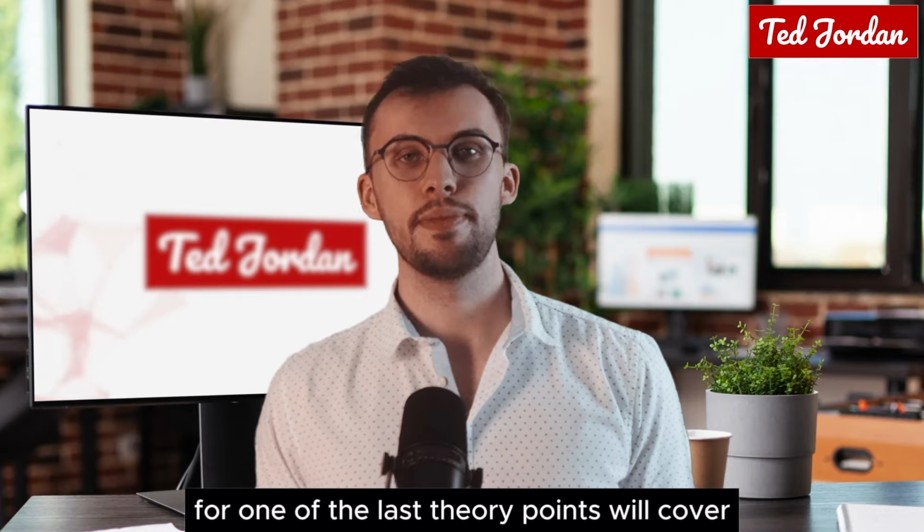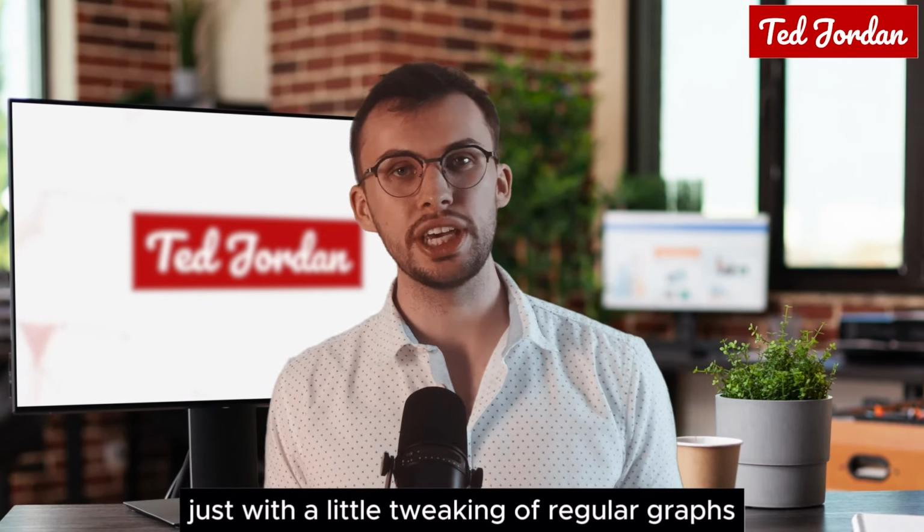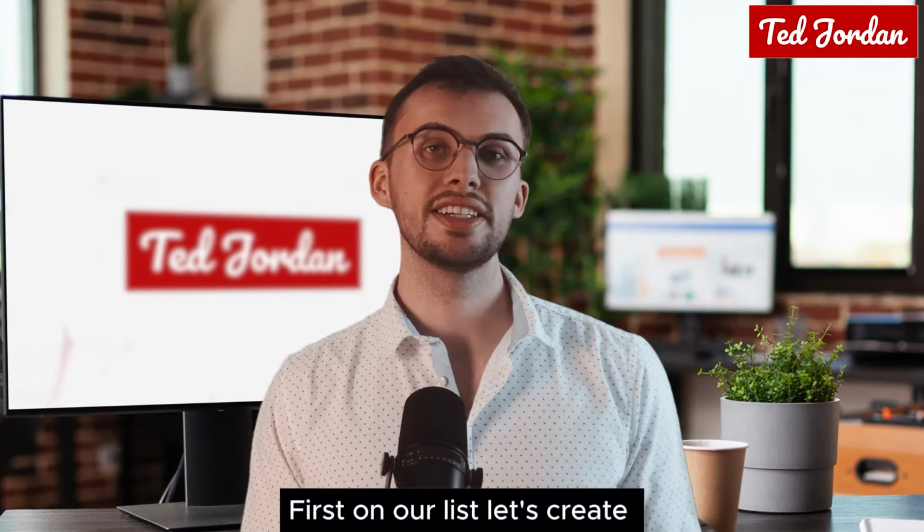For one of the last theory points we'll cover, let's see how we can create custom charts just with a little tweaking of regular graphs. First on our list, let's create a gauge chart. If you look in the charts offered by Excel or Google Sheets, you can see that the option to create such a chart is not available. So how do we do it?